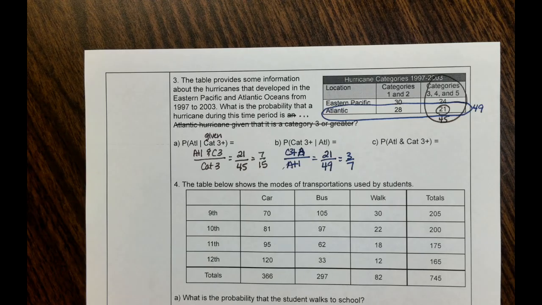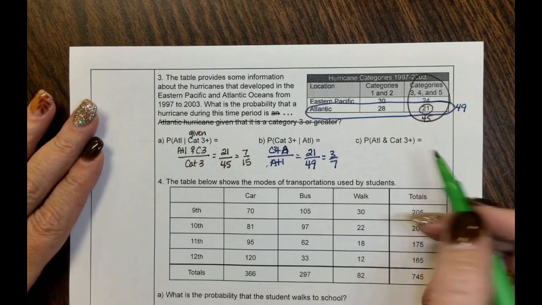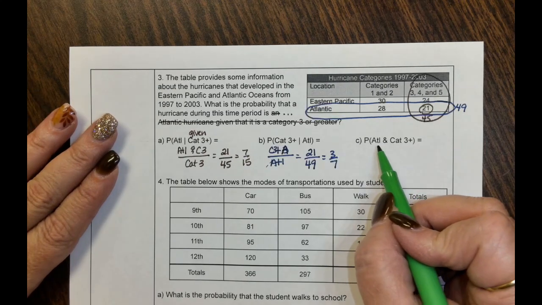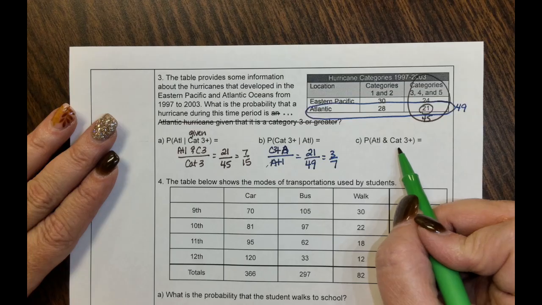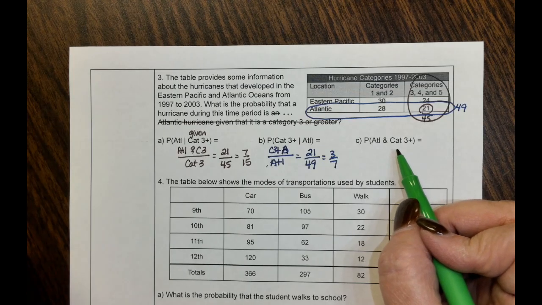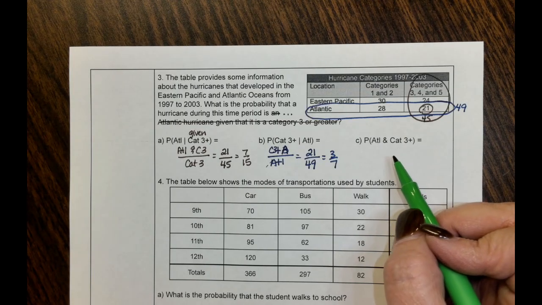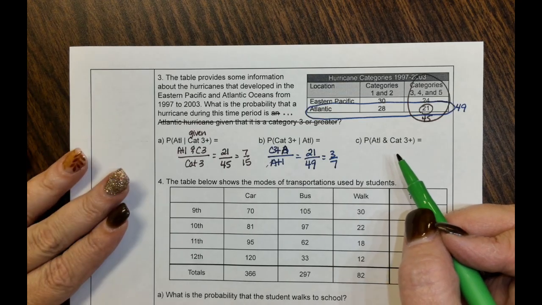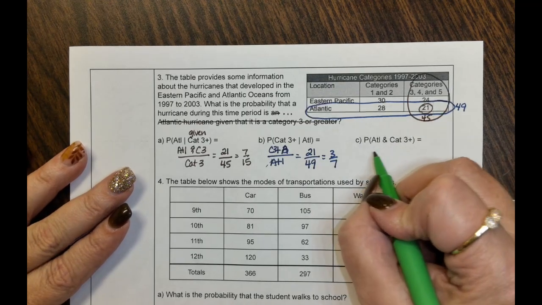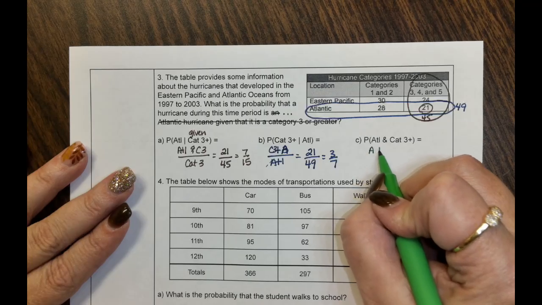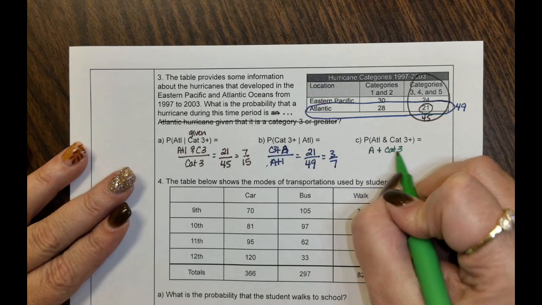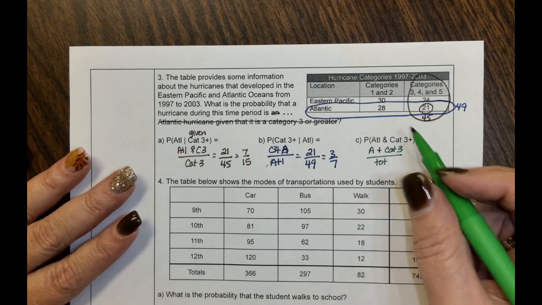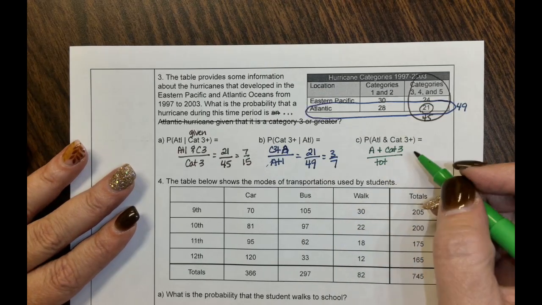Okay, then the last one. This one's different, there's no given. What's the probability that it's in the Atlantic and it's a category 3? I'm not restricting it. It's in the Atlantic and it's a category 3 out of all the hurricanes that happened during those years. Well, that's Atlantic and category 3 over total. So now we're looking at total. I didn't restrict anything that I was looking at. I'm still looking at everybody.